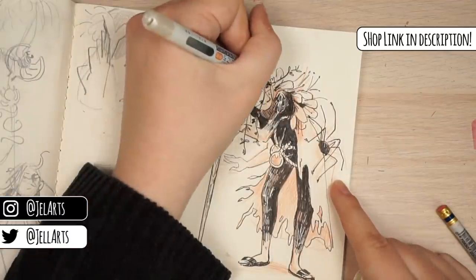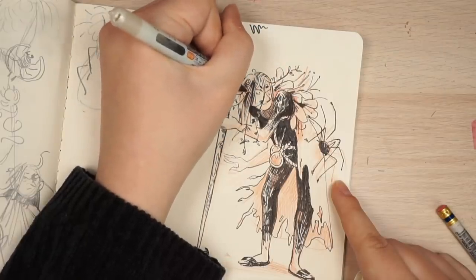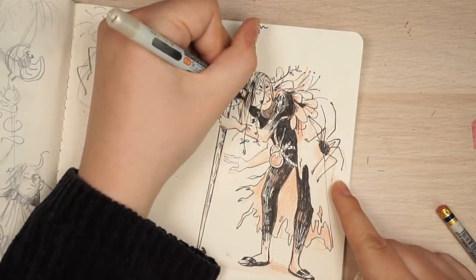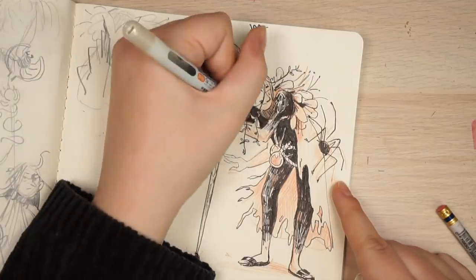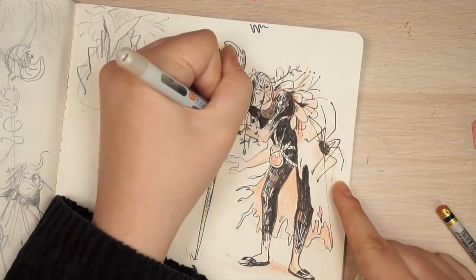I don't know if I like this pen. It just bleeds everywhere. And I feel like her spider hair is kind of lackluster.